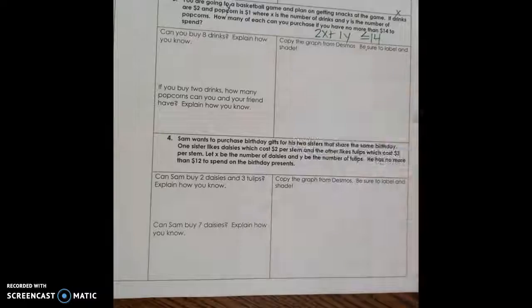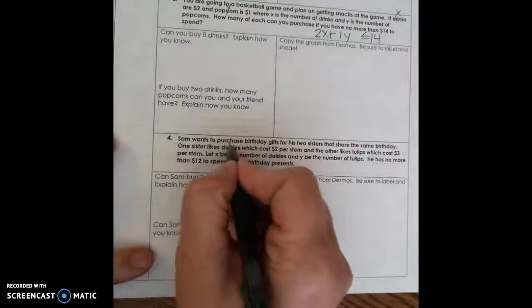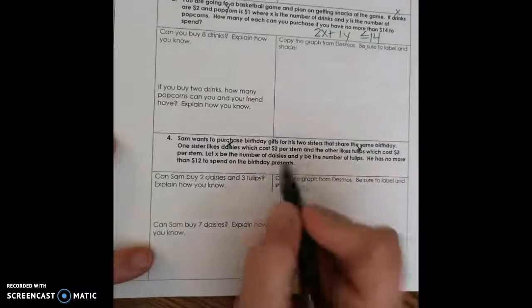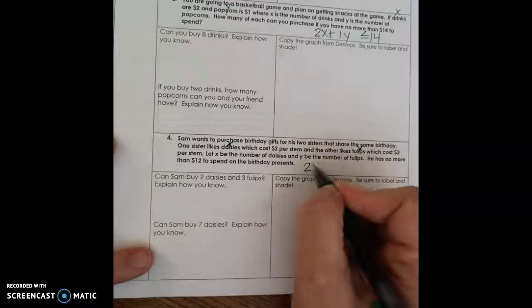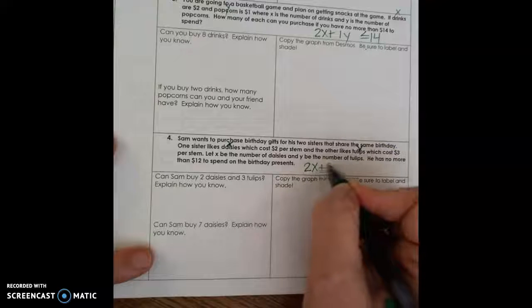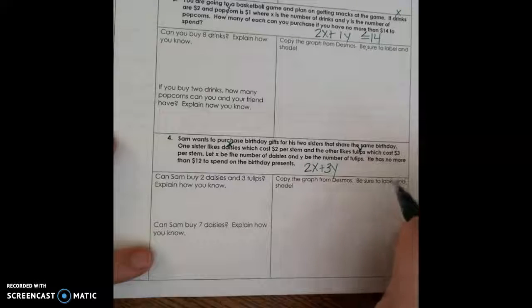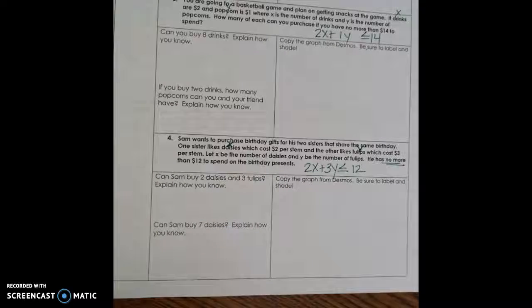Let's see, we've got a whole bunch of information on daisies and tulips. So it looks like the daisies are $2 per stem and the tulips are $3 per stem. x is the number of daisies, so we'll put x with daisies, and so y is tulips. So $2 times the number of daisies tells you how much money is spent on daisies, plus $3 times the number of tulips will tell you how much money was spent on tulips. However, he has no more than, that means that number has to be less than or equal to $12. He can't spend more than he has.